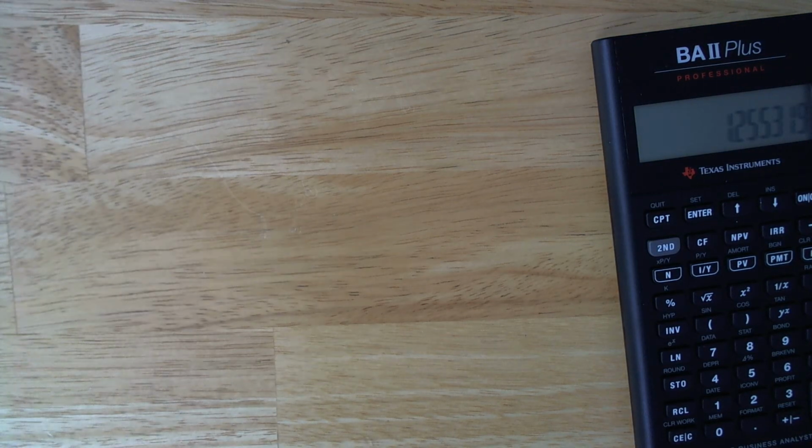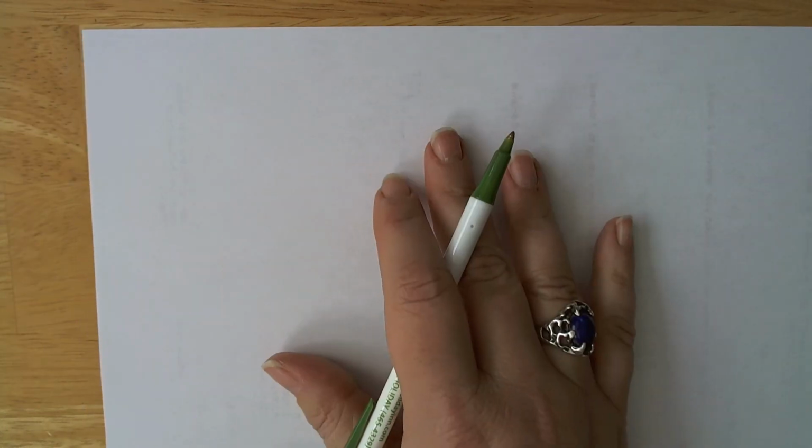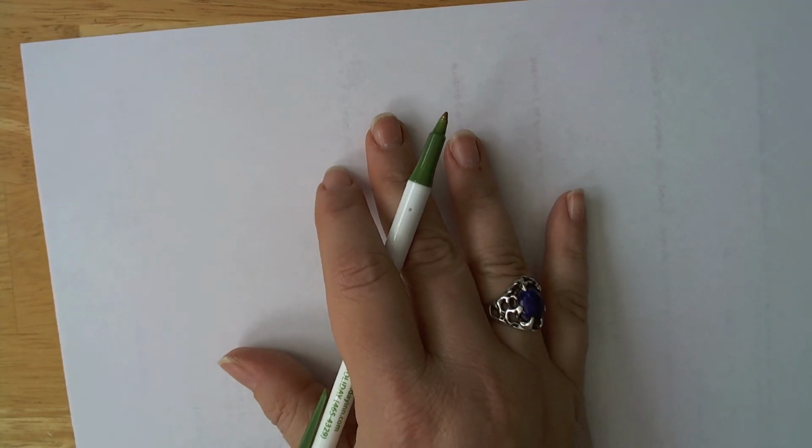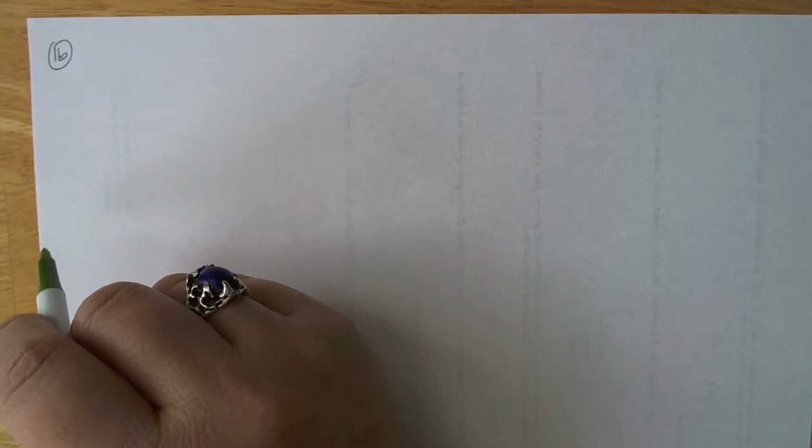All right, so now let's look at problem number 16. It says consider a $1,200 deposit earning 8% interest per year for 5 years. So here we go.